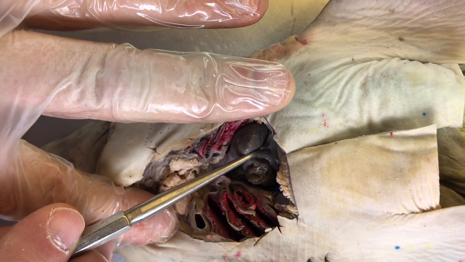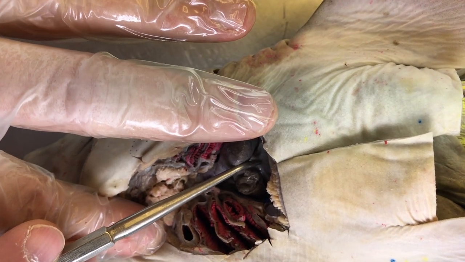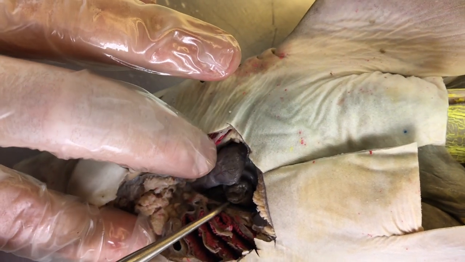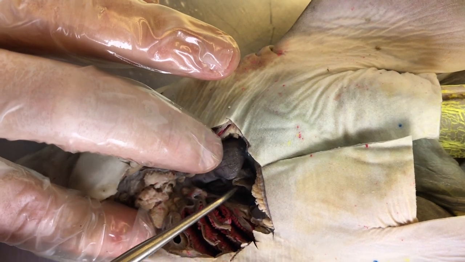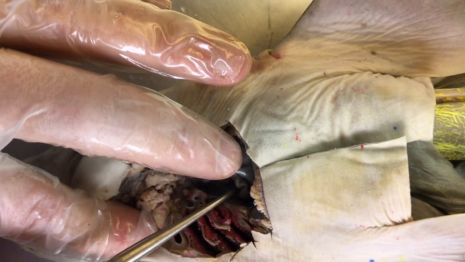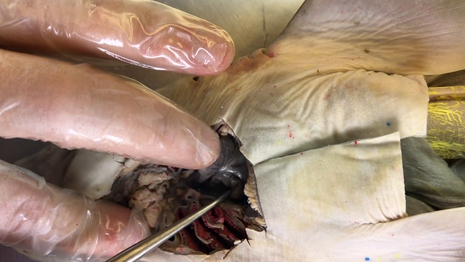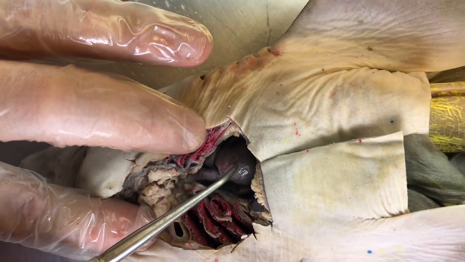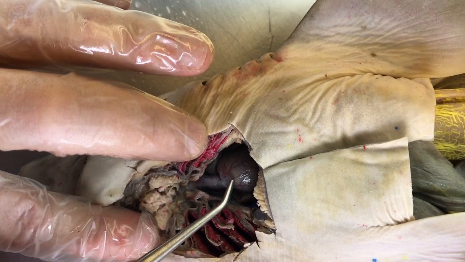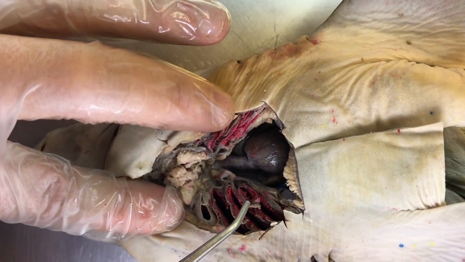That is the first receiving chamber for blood. From the sinus venosus, blood will then go to the atrium. So the atrium is a fairly soft structure right there. That's the atrium. So blood will go from the sinus venosus into the atrium. From the atrium will go into the ventricle. The ventricle is a muscular structure. It's the main pumping structure.